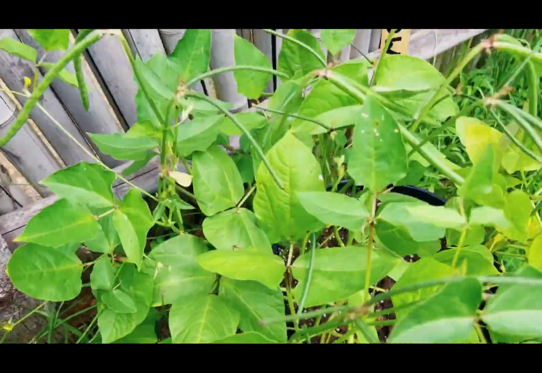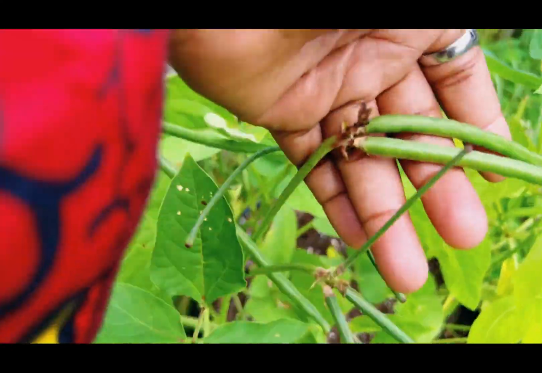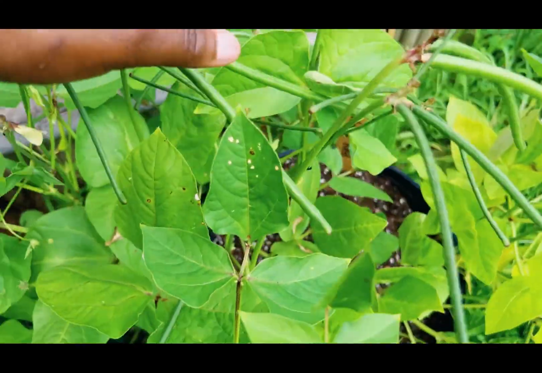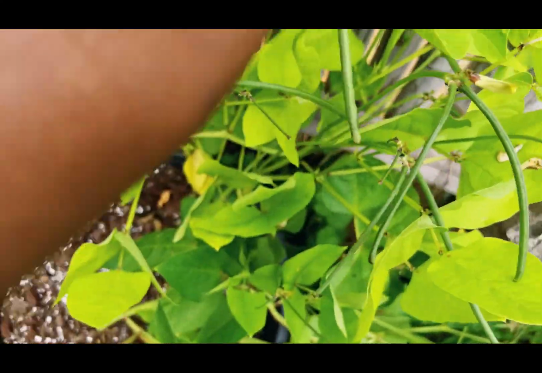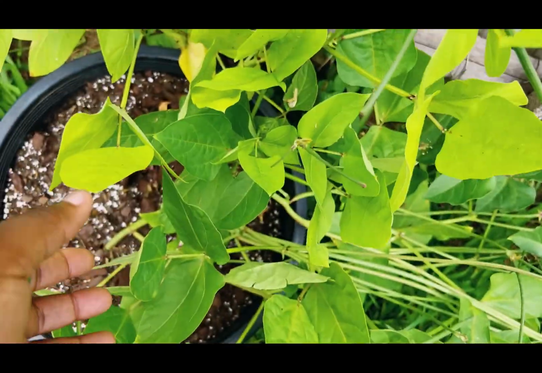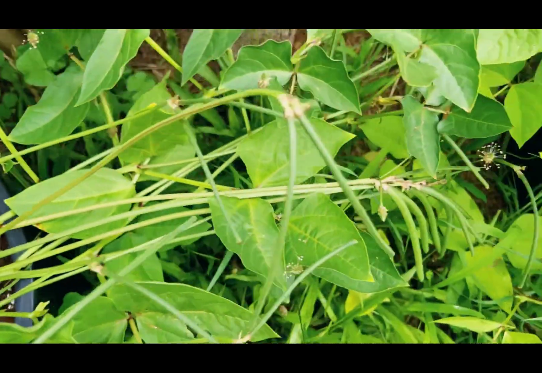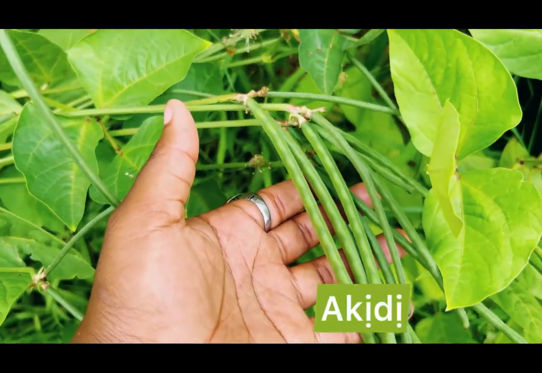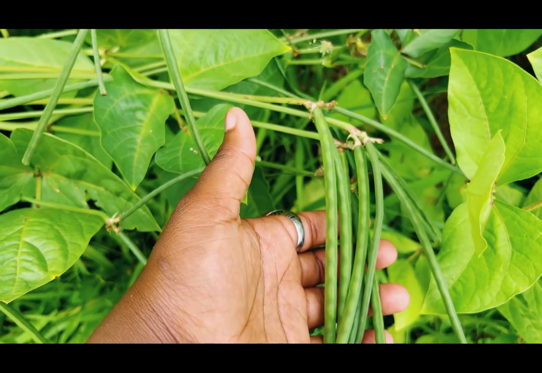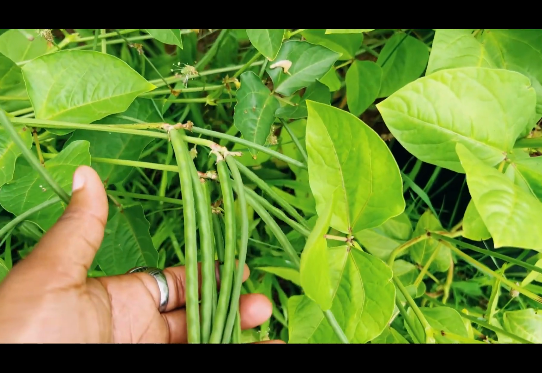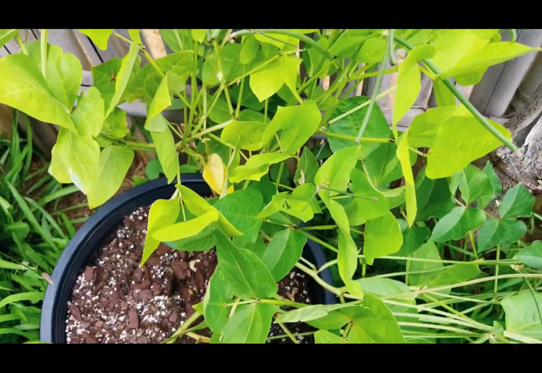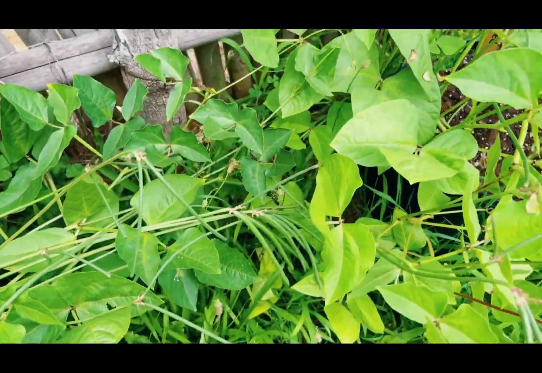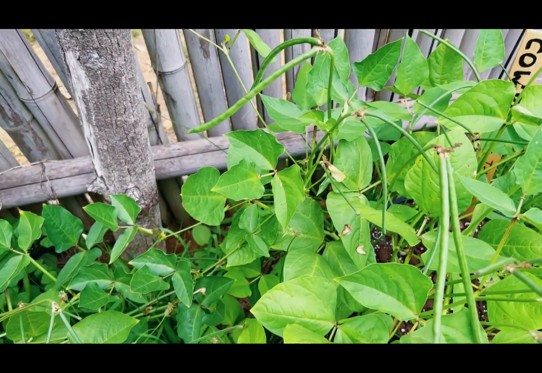Here we have the cowpea. We call it akidi. You can see we call this akidi. In Igbo language, it is called akidi. Let's move to the next.